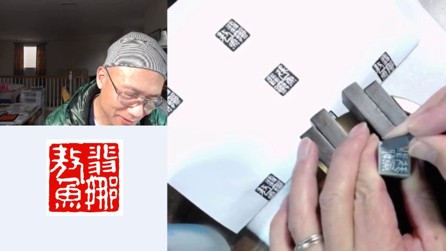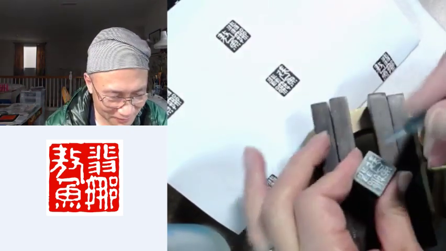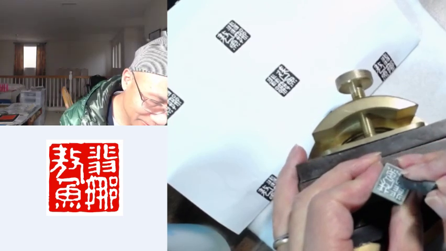Some stone is much softer. It's all different. Some part of the stone is soft. Some part is harder.